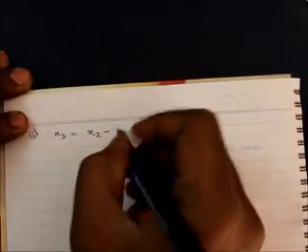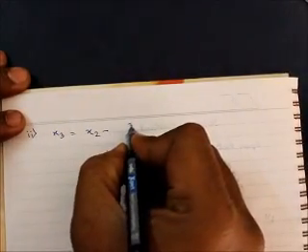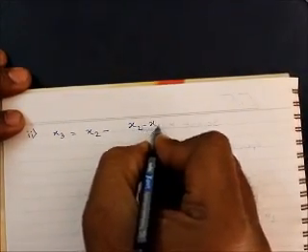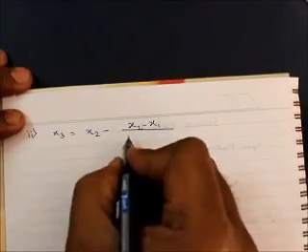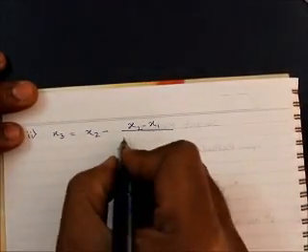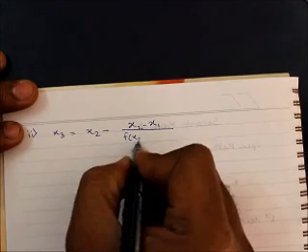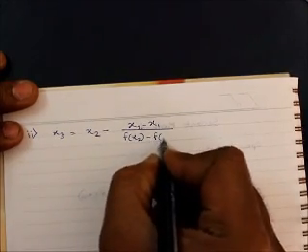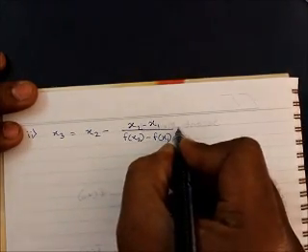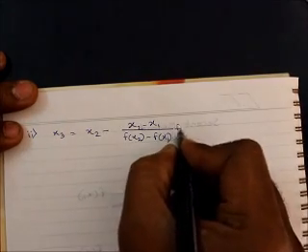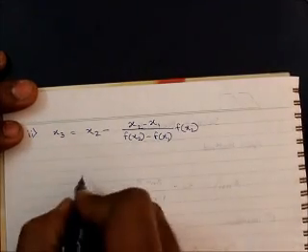Okay, so x3 is going to be equal to x2 minus (x2 minus x1) divided by (f of x2 minus f of x1) multiplied by f of x2.